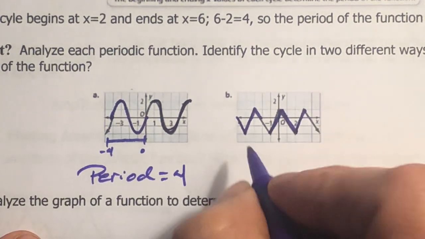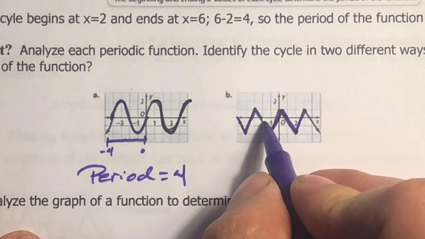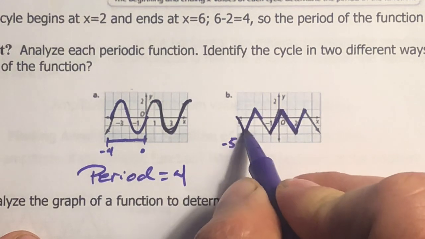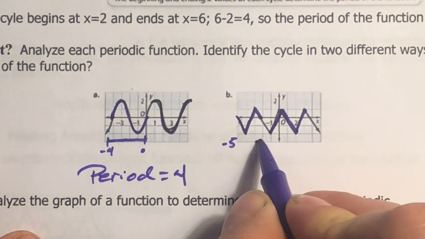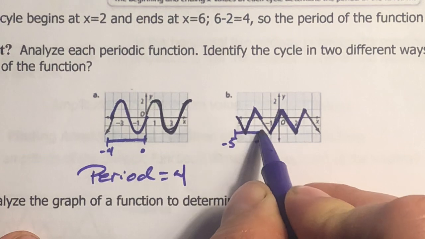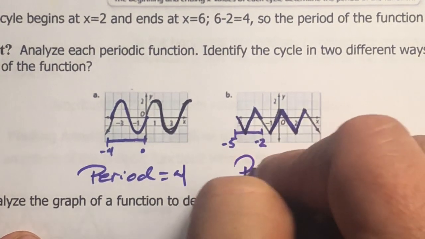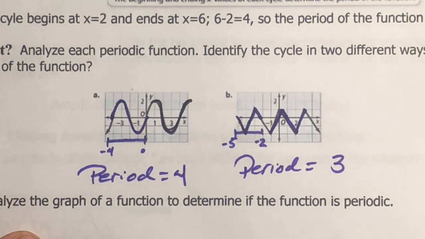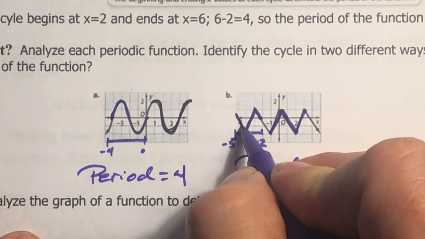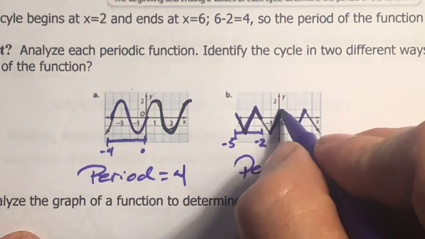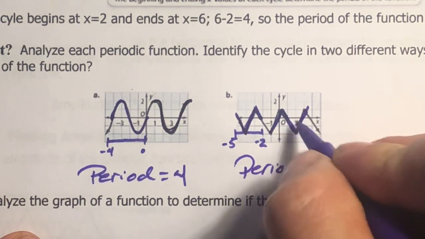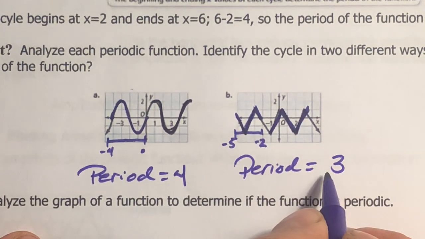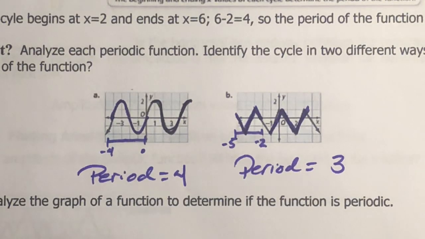Okay, so let's see what this is. Let's say -1, -2, -3, -4, -5. It looks like I'm going all the way to -2. So from -5 to -2, we would say the period is 3. Once again, we identified the cycle. There's one cycle and there's another cycle. We identified it in two different ways, and the length of that cycle is the period, which is 3.